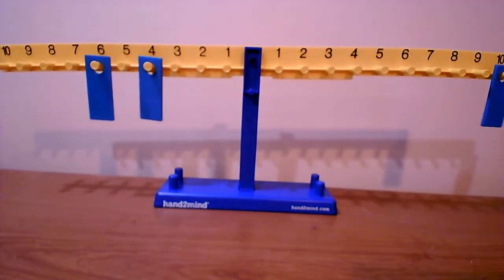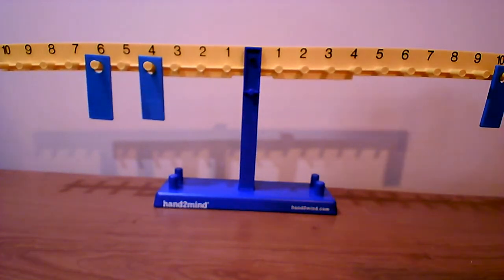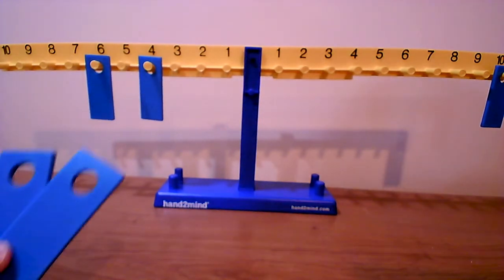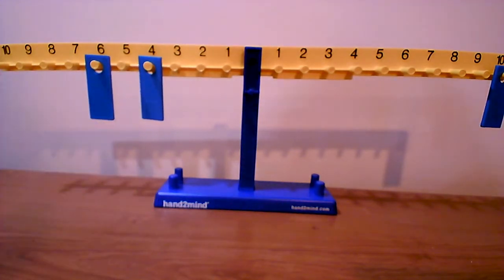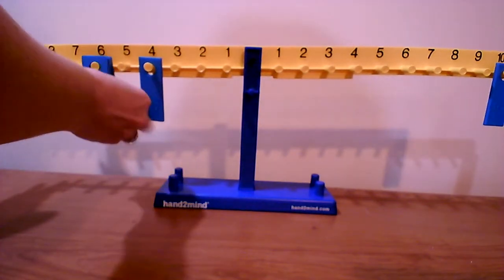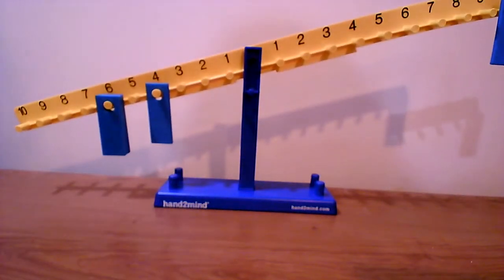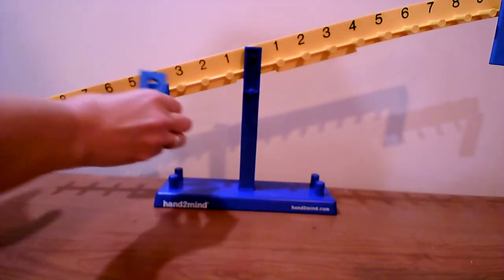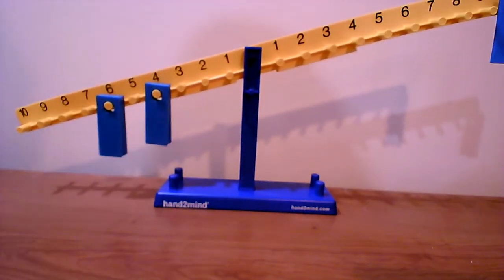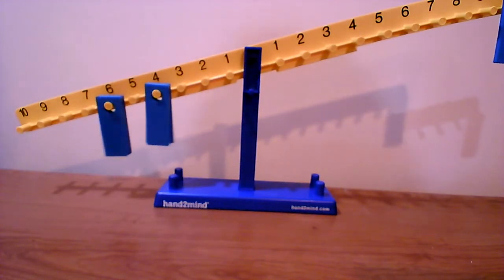And then you're going to say, now, if you were to multiply each of these numbers by 3, how would that look? So you're going to end up putting a total of 3. So you have 1 on there, and we're going to add 2 more on each of these numbers. So 6 times 3 plus 4 times 3 equals 10 times 3.